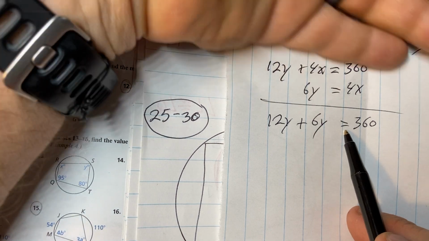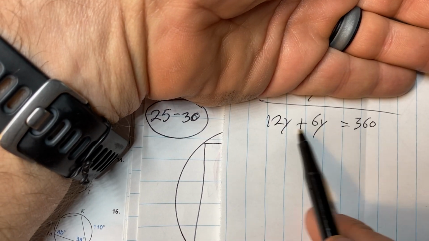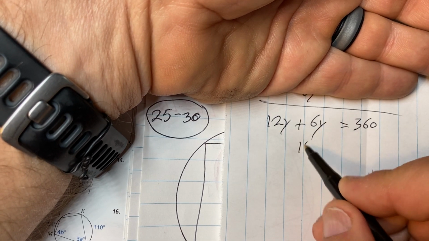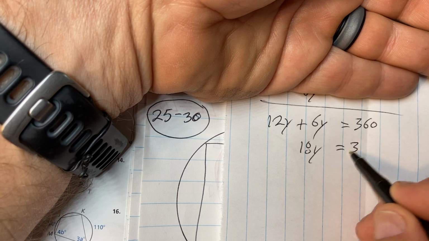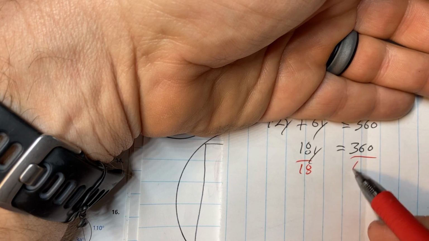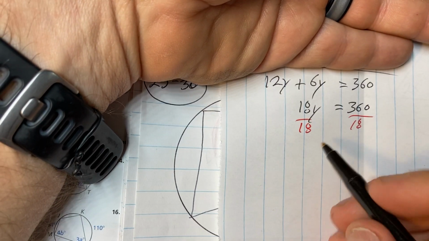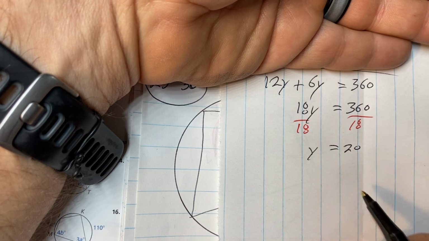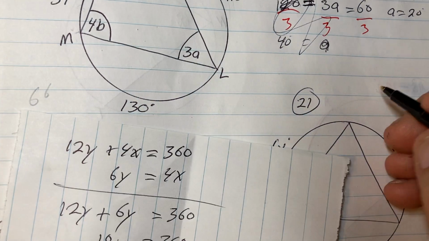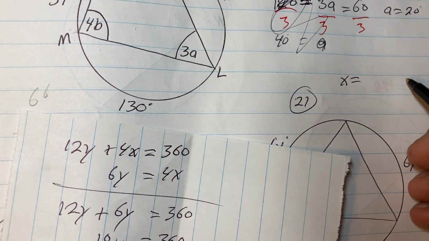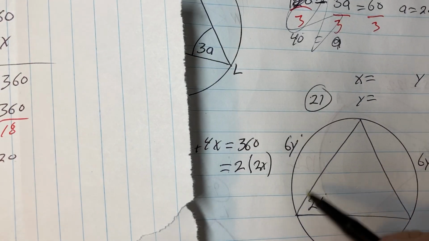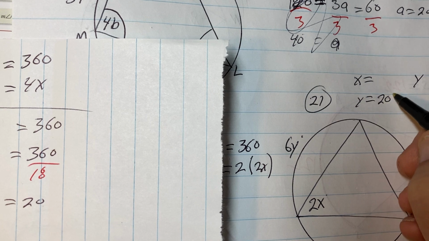Now I have one equation, and there's only one unknown. I don't care how many y's there are, there's only one unknown, it's the letter y. Because we can combine those to get 18y equals 360. Divide both sides by 18, and we get y equals 20. Y is 20. So we need to find x and y. y is 20 degrees.